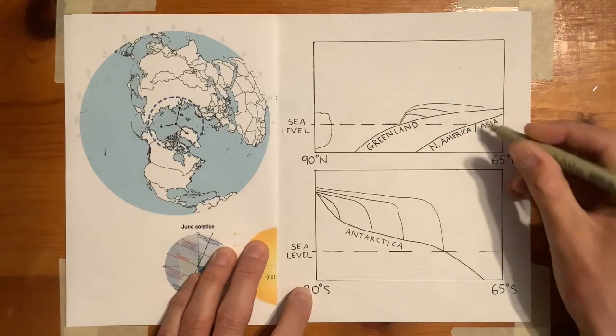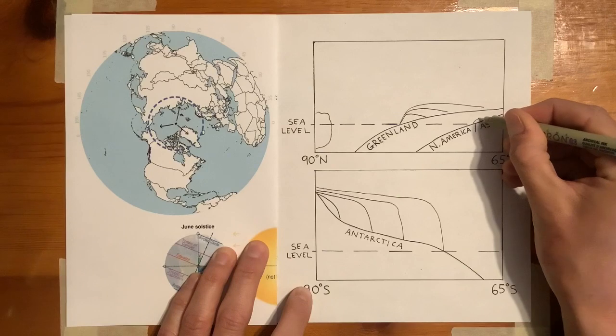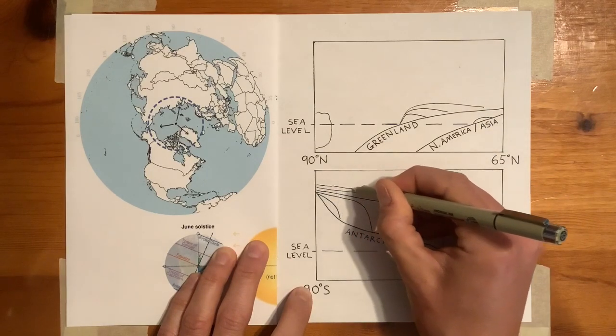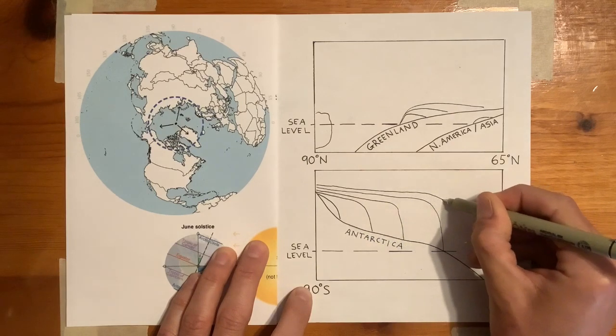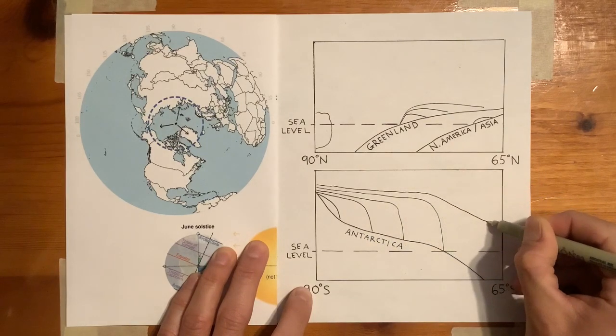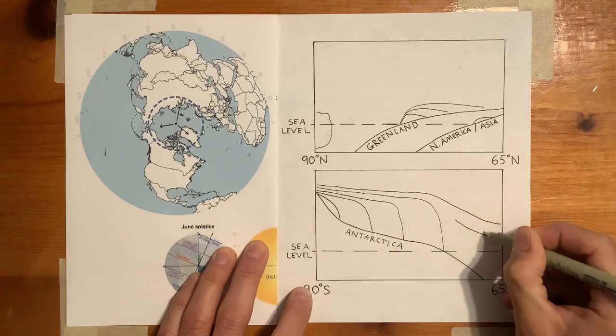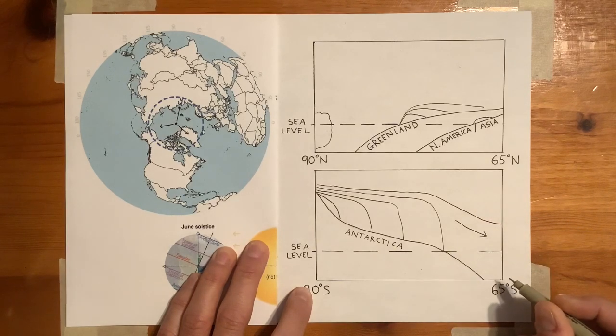but then by the time North America and Asia are starting to build any ice, man, Antarctica has just been covered with ice forever. Its ice sheets have met the ocean, and they're advancing into the ocean, becoming ice shelves.